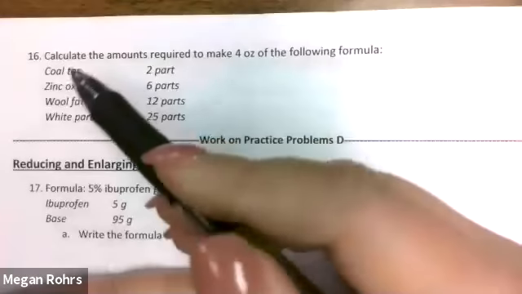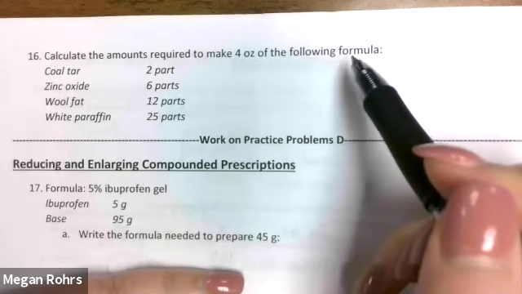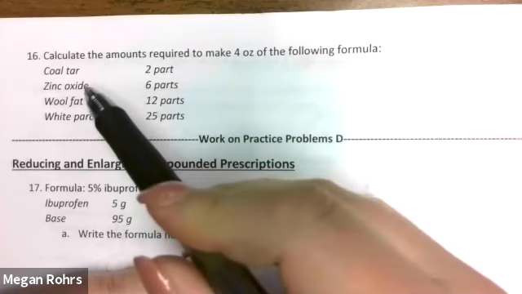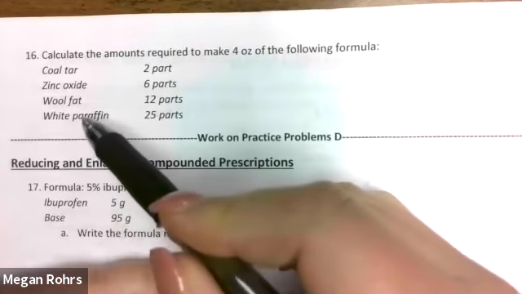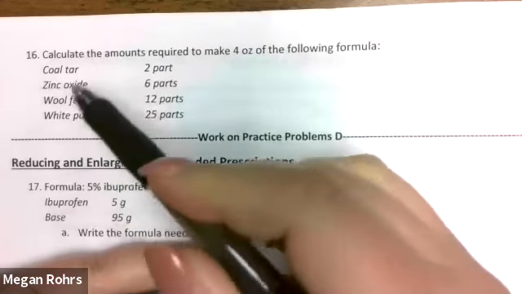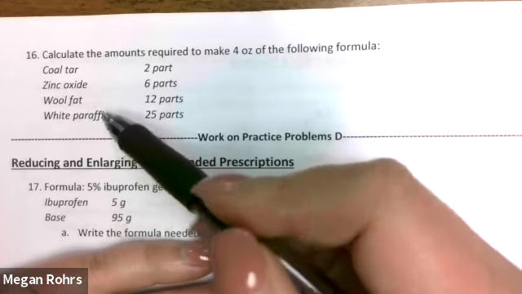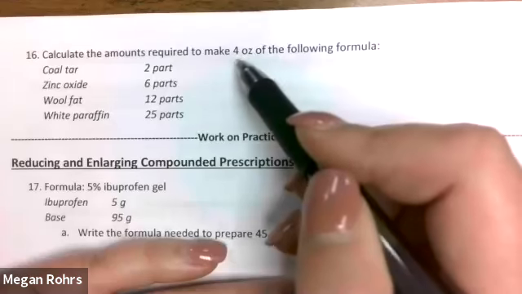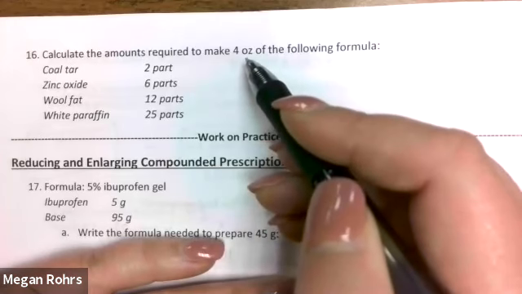All right, number 16. Calculate the amounts required to make 4 ounces of the following formula. So here I have coal tar, 2 parts, zinc oxide, 6 parts, wool fat, 12 parts, and white paraffin, 25 parts. So I'm noticing here that these ingredients sound like they would be measured in a weight measurement rather than volume. None of these seem to be liquids.